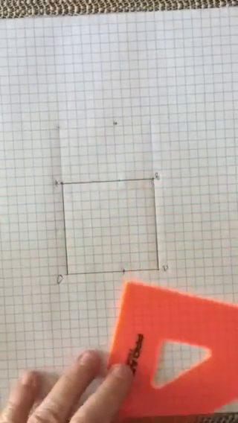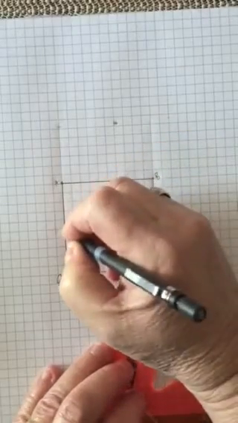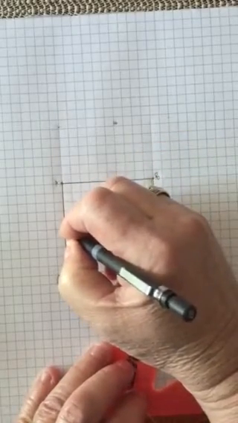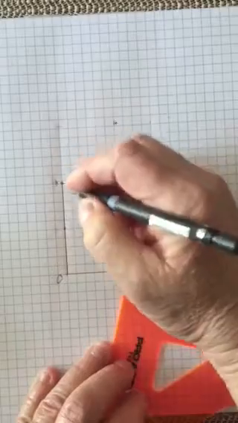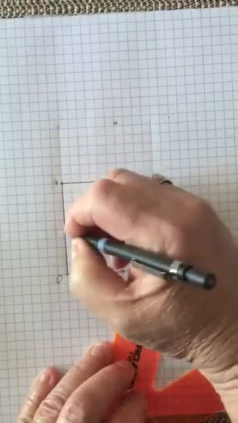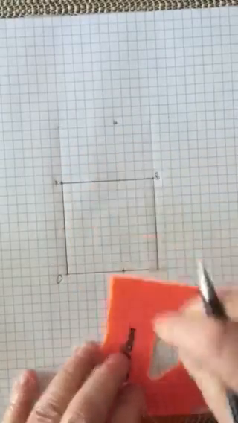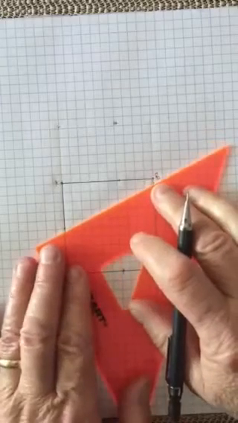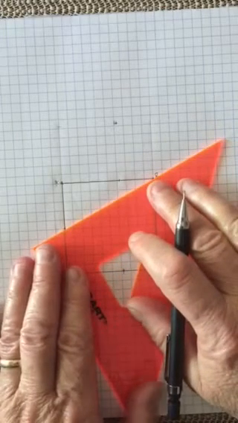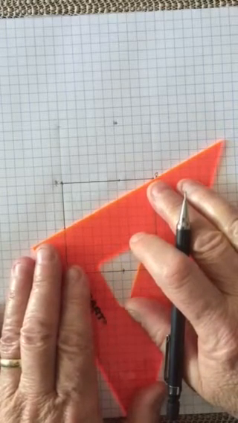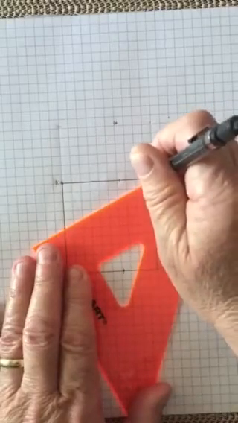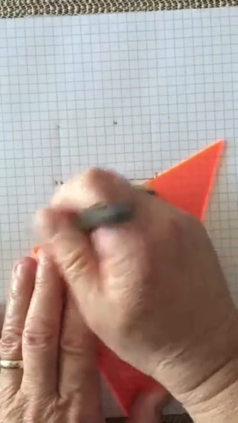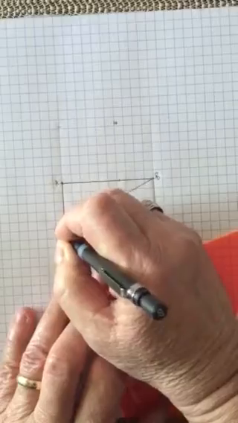Now I'm going to find the midpoint of AC, and since I've got 10 squares between A and C, I'm going to go down 5, so I won't have to waste time measuring it. And I'm going to draw BE, and this is my point E.